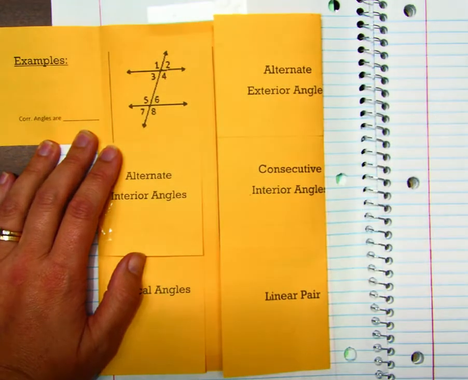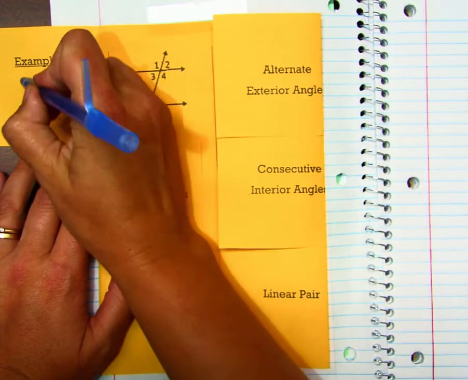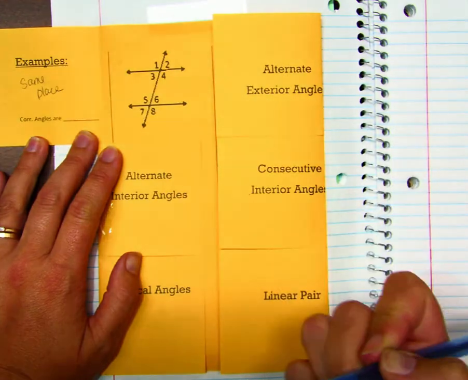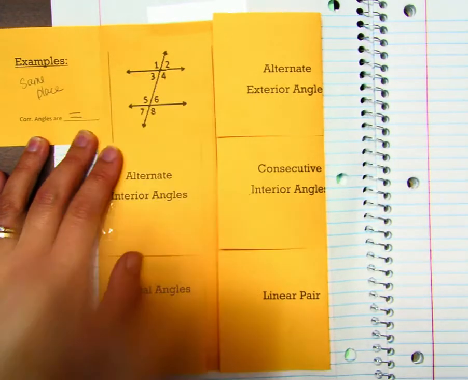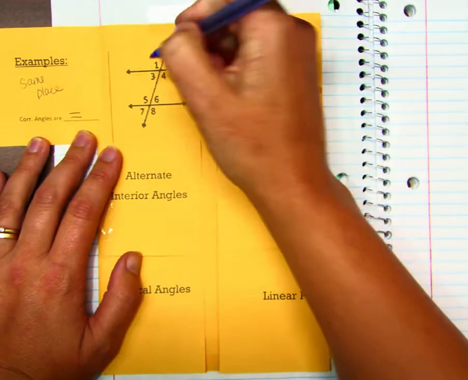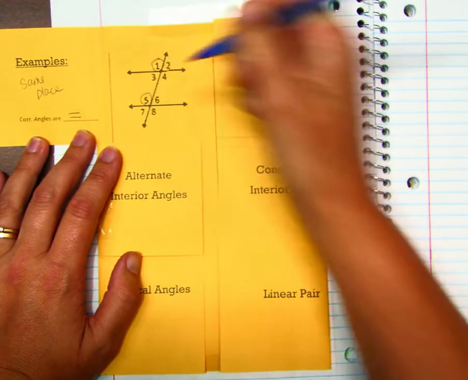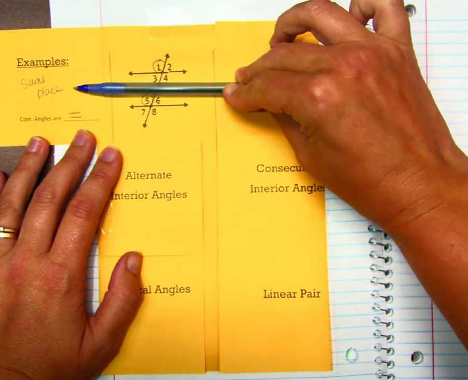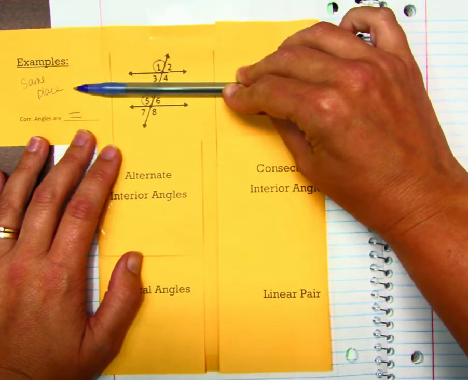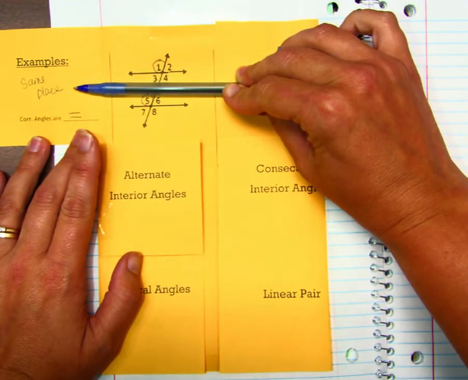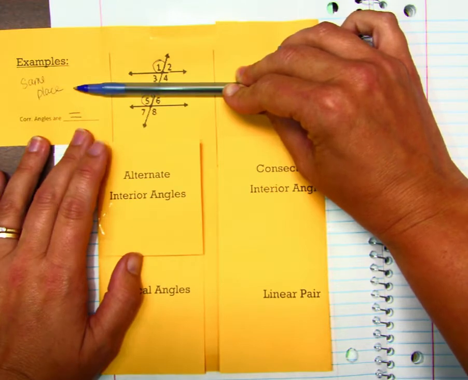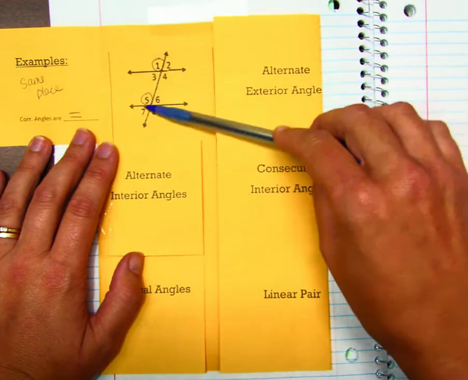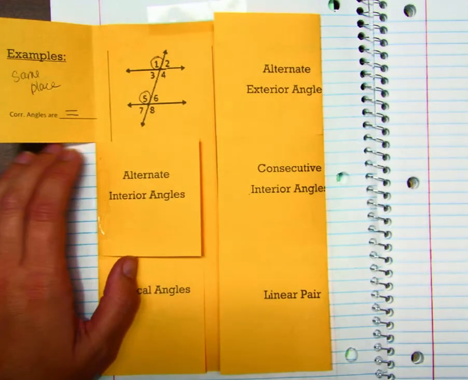Corresponding angles are angles that are in the same place. And they're actually going to be equal to each other. An example would be angle 1 and angle 5. If I were to take a pair of scissors and cut the two intersections in half, angle 1 is on the top left-hand side on the top, and angle 5 is on the top left-hand side on the bottom. So they're in the same place. That would be one pair of corresponding angles.